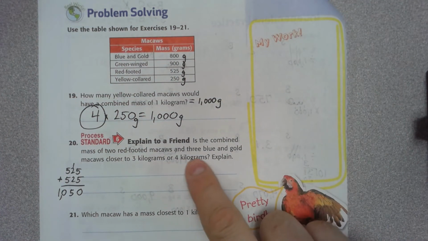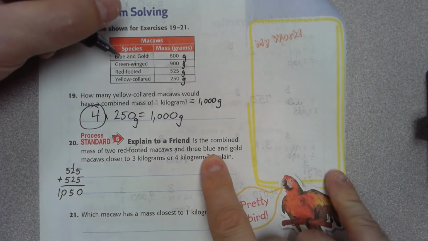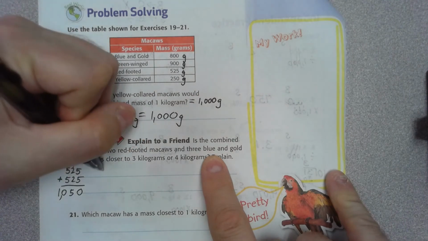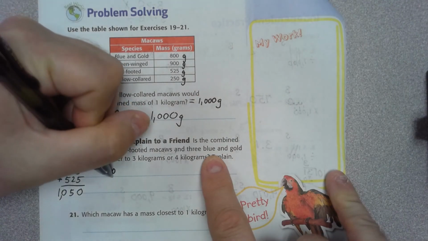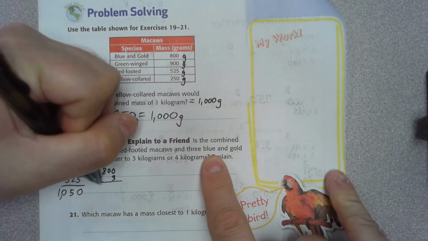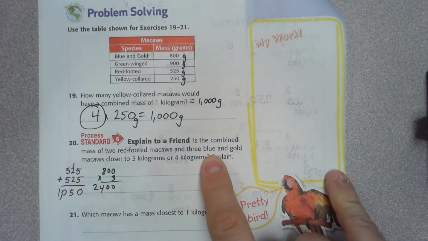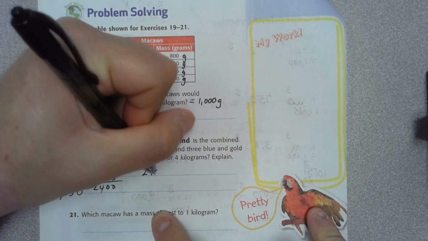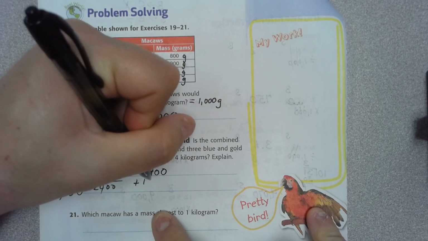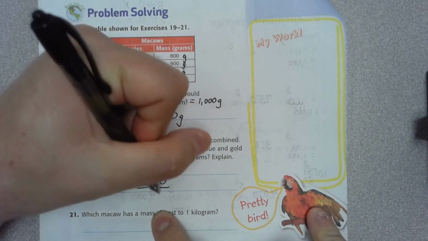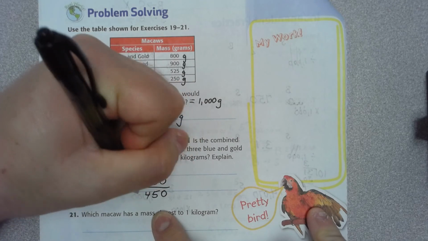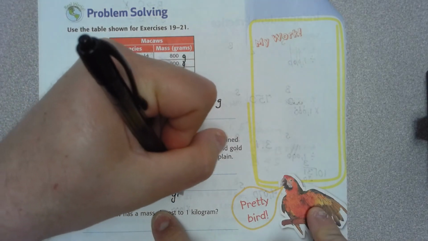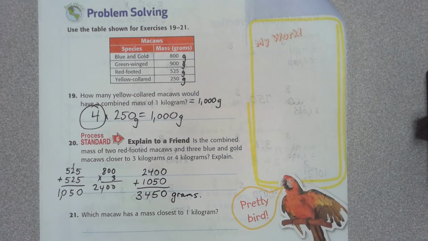And then 3 blue and gold macaws, so 800 times 3. That's going to be 2,400. So we add those together, 2,400 plus 1,050. That's going to give us 3,450. Okay, so this is grams. Is it closer to 3 or 4 kilograms?